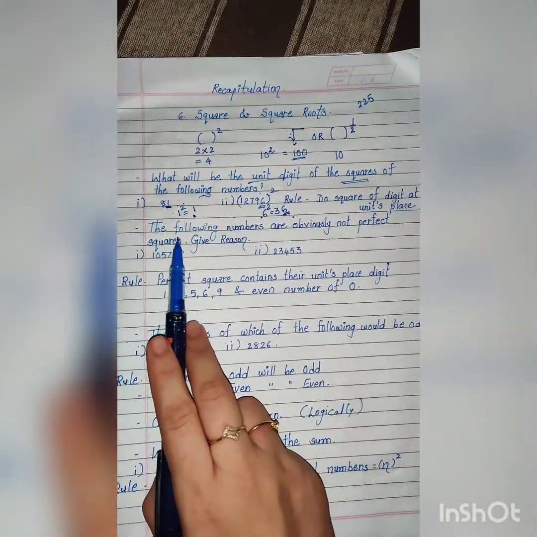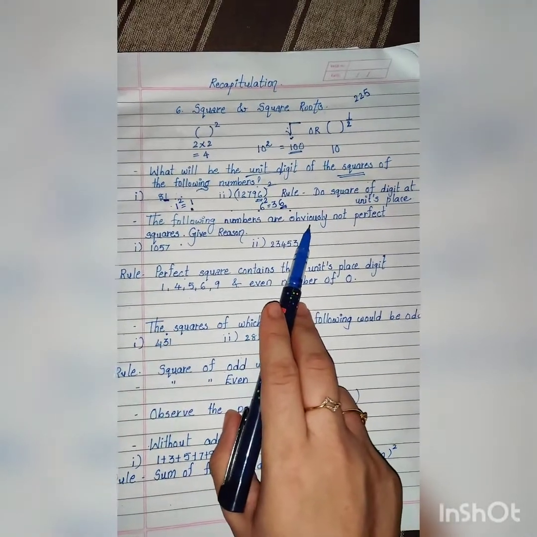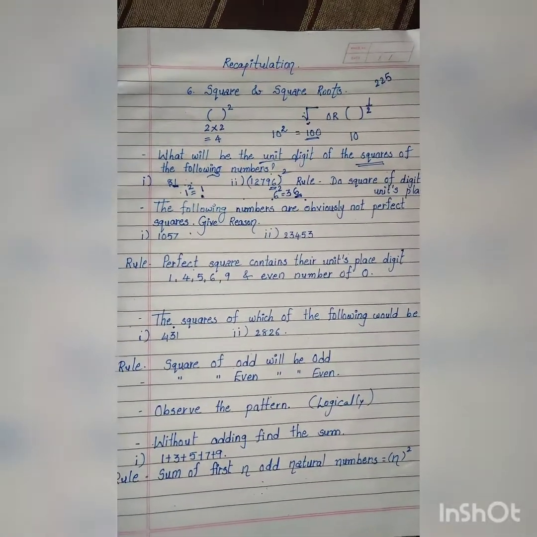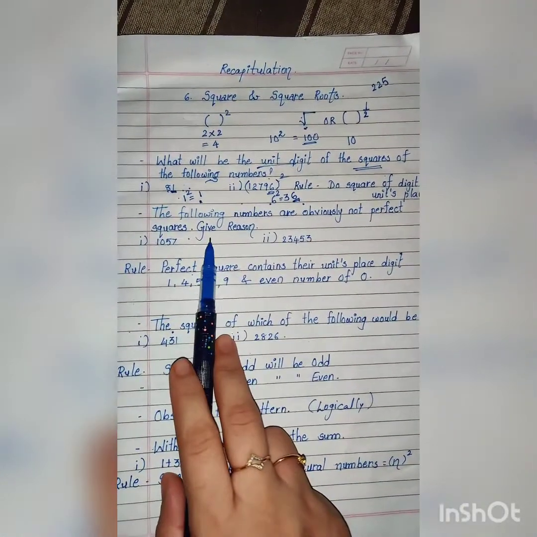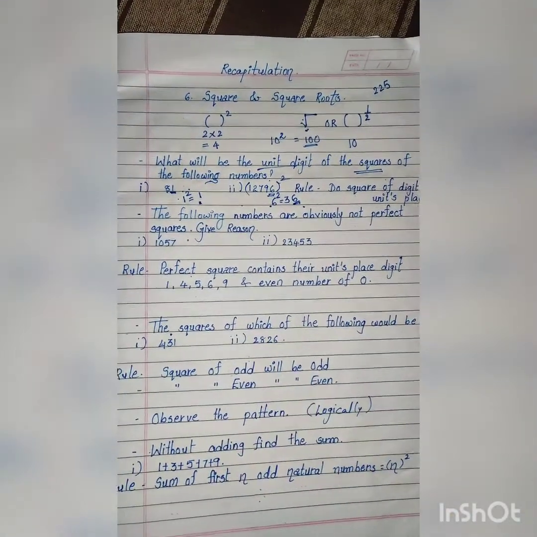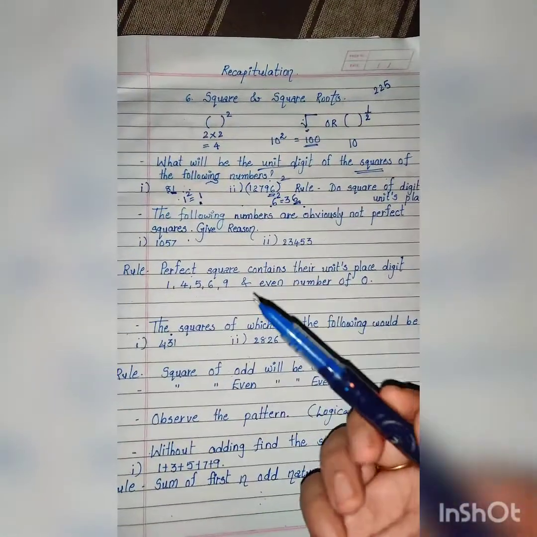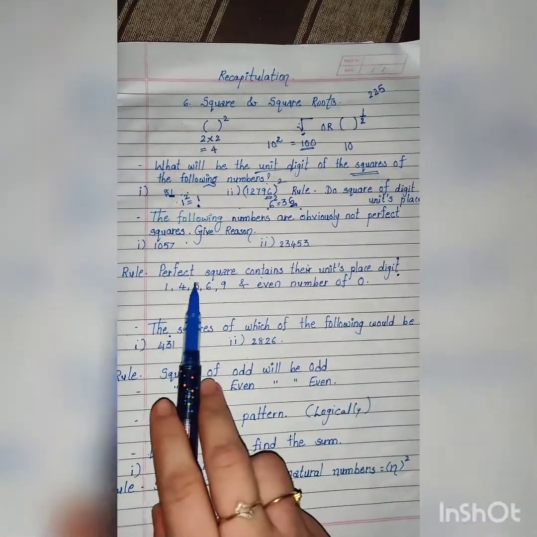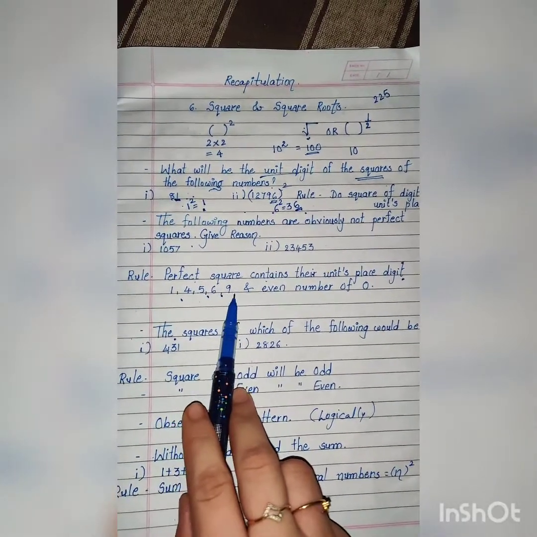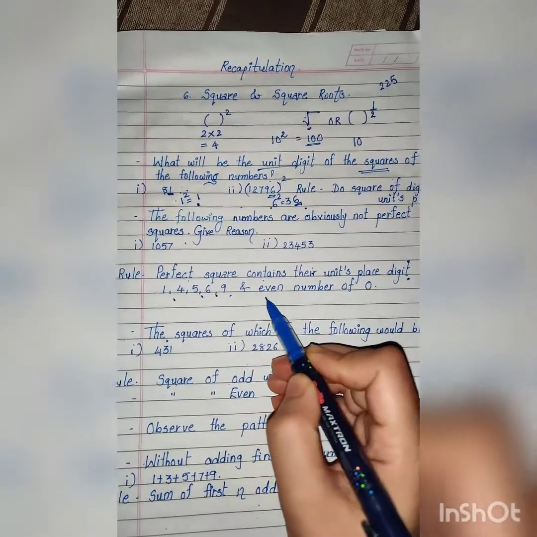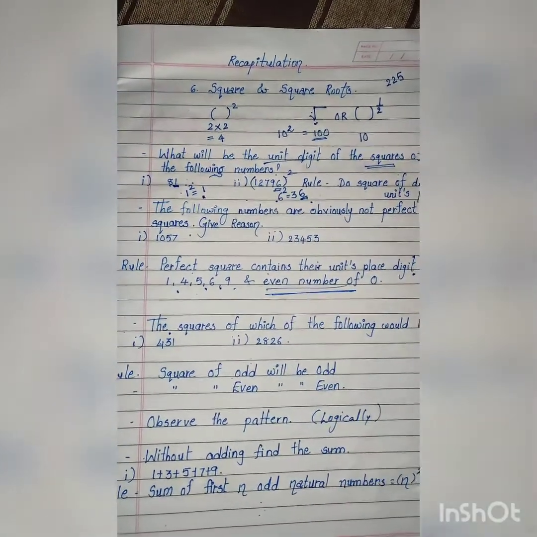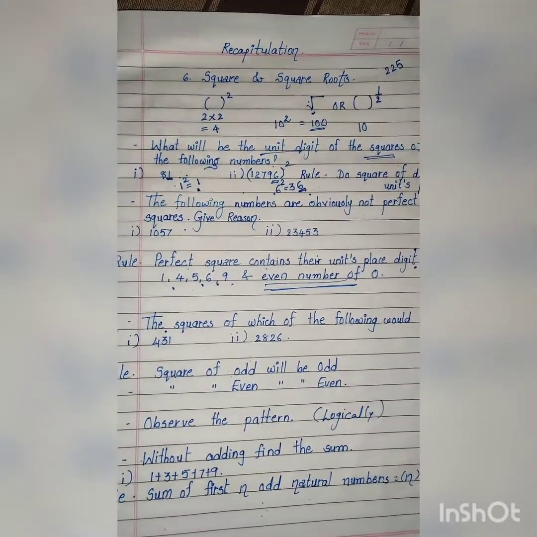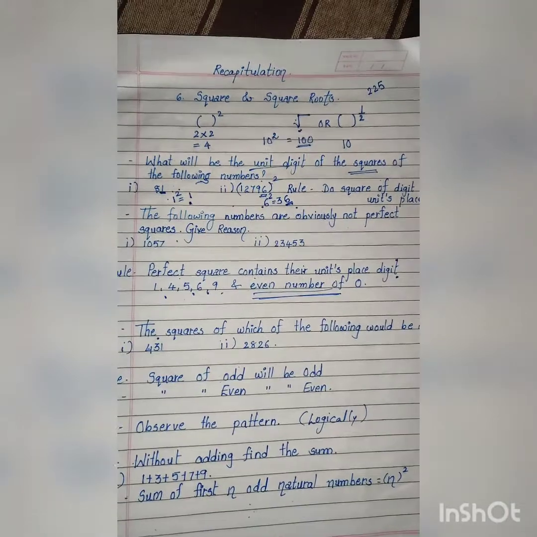Then next, the following numbers are obviously not perfect squares. It is already stated that they are not perfect squares. You just have to give a reason to support your answer. Now for this, what's the rule? Perfect squares contain at their unit digit place 1, 4, 5, 6, 9 and zeros. But zeros must be an even number of zeros, meaning it can be 2 times, 4 times, 6 times, not less than that, or not in odd numbers.